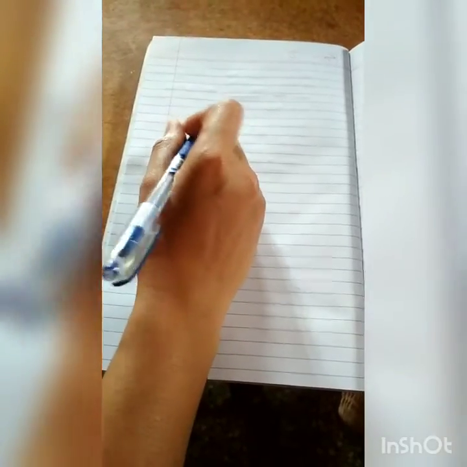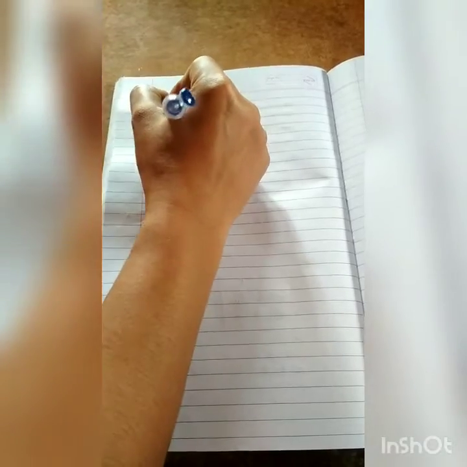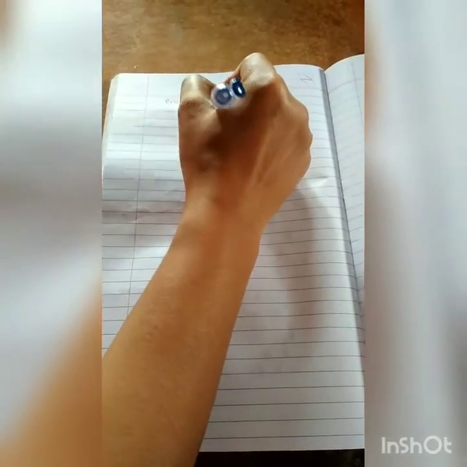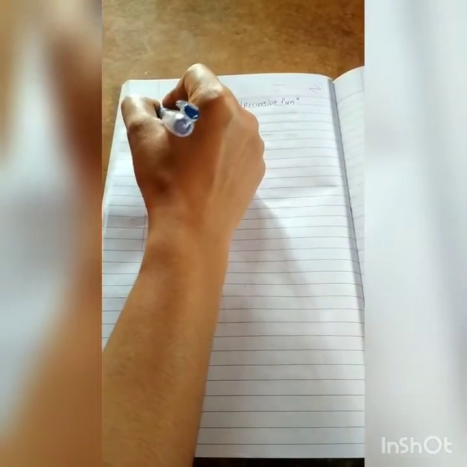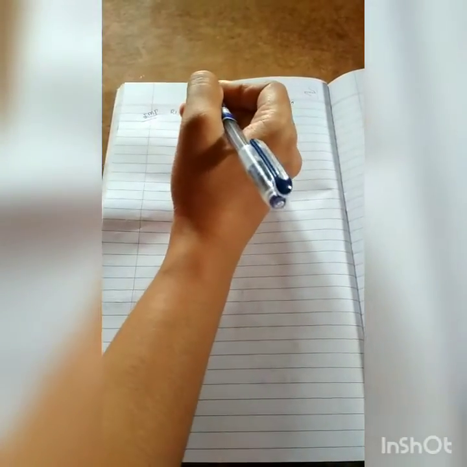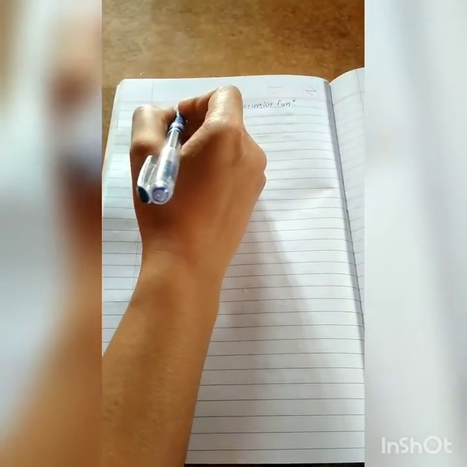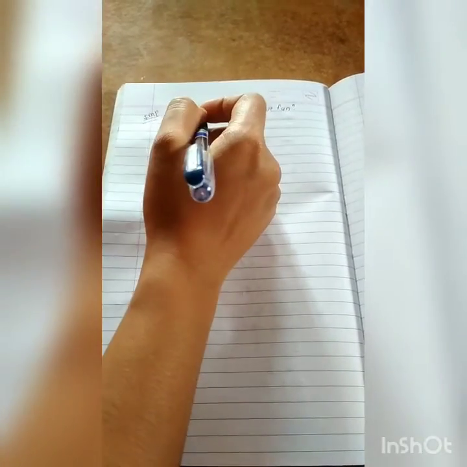Good morning friends. Today we are going to discuss the next point in the function, which is the recursion function, or recursive function. This is an important point in chapter number 5, that is function. Let us see the definition of recursion, or what is meant by recursion.